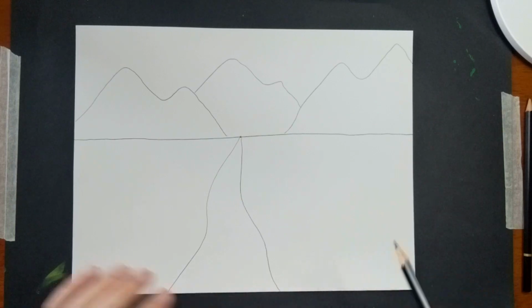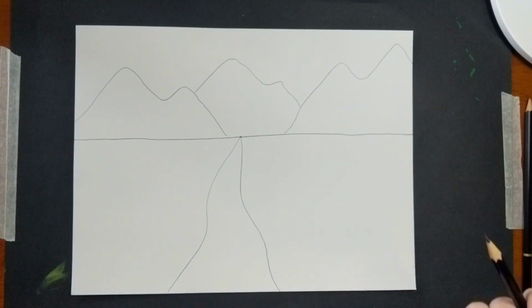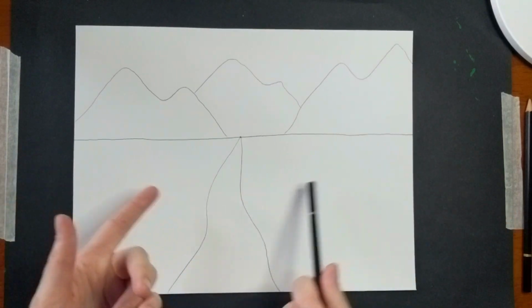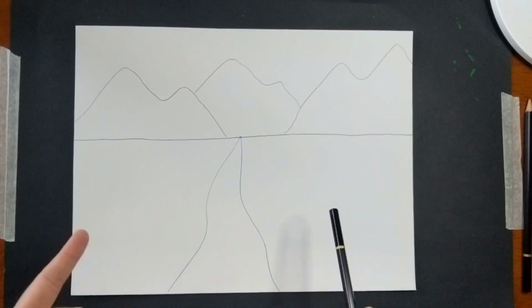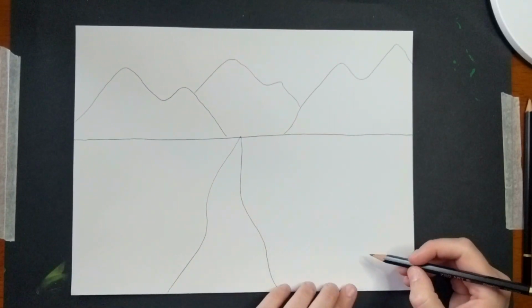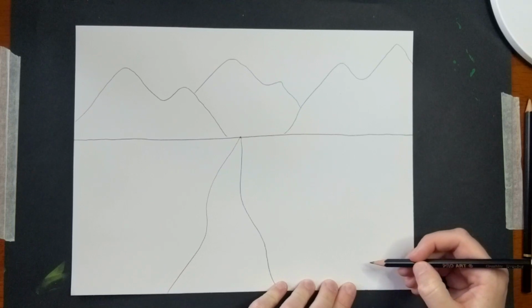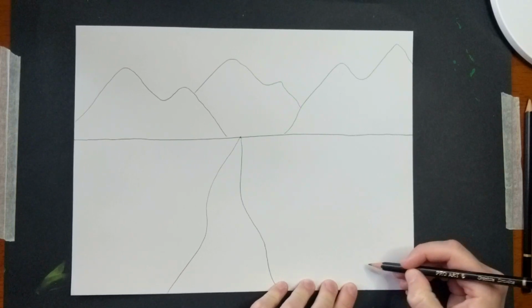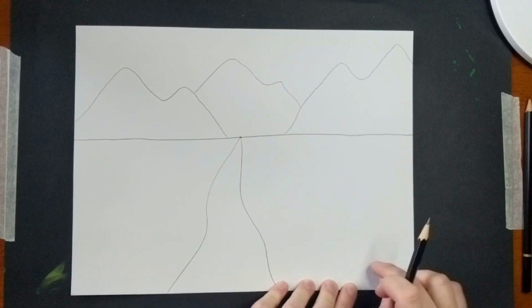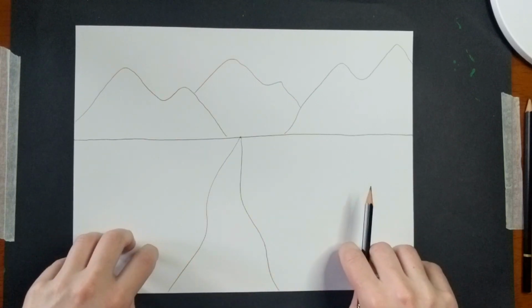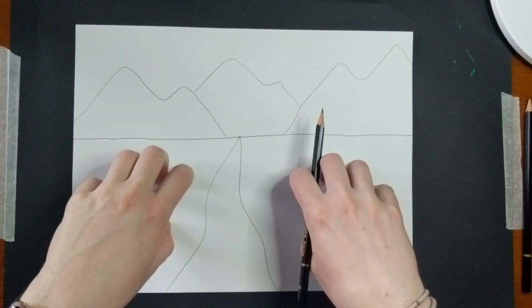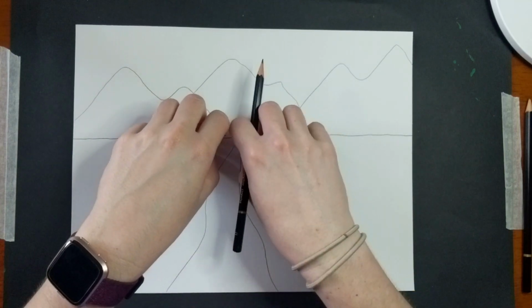And I'm also going to start to add in things that would make this look more like a desert. Now I already know that all of this space here isn't going to be green. There might be a couple little plants here and there, but I am going to start to add in some cacti. Now any cacti that I put here in my foreground are going to be large. These will be kind of medium sized, and maybe I'll scatter a few in the background.